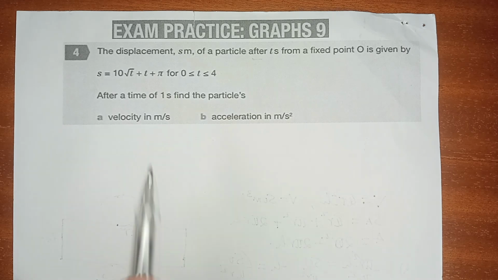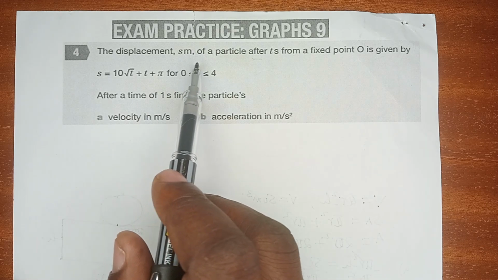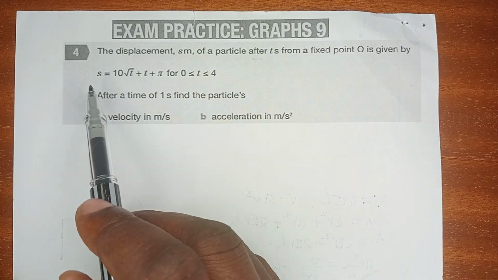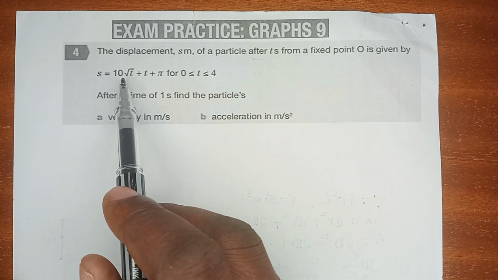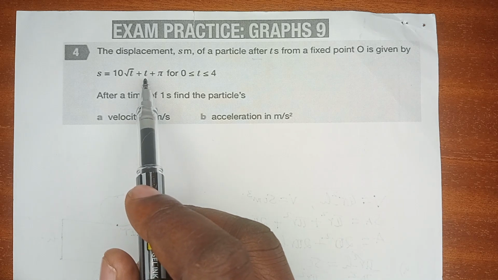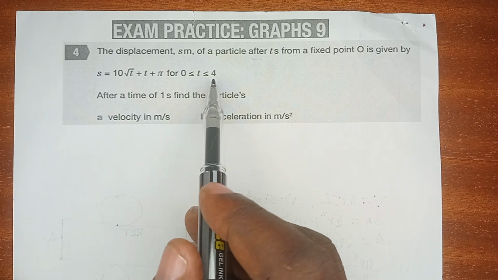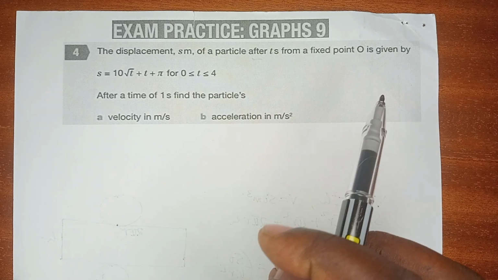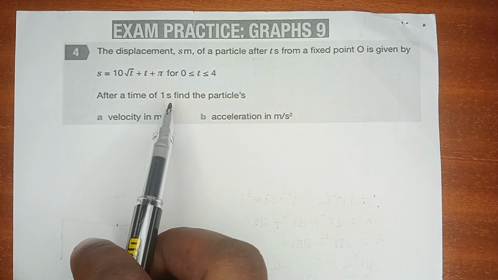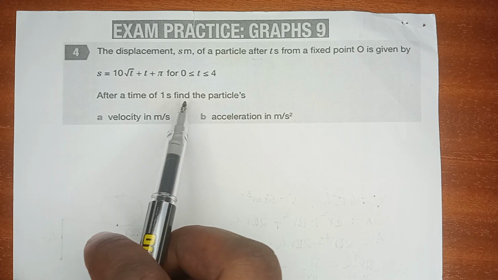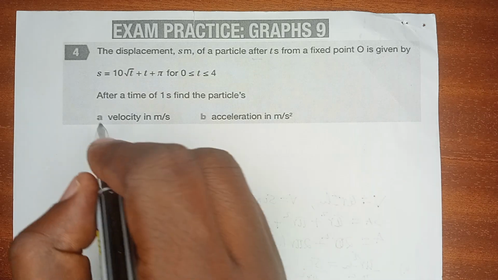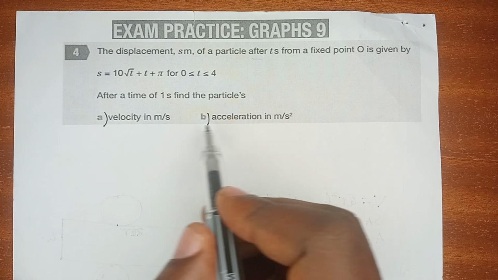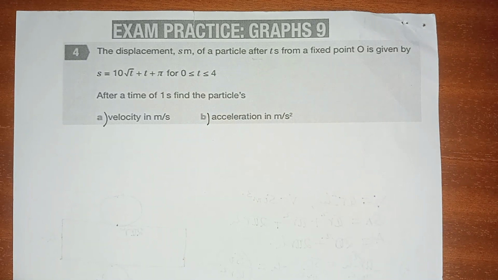The question goes like this: the displacement s meters of a particle after t seconds from a fixed point O is given by s equals 10 root t plus pi, for the values of t between 0 and 4, both limits included. After a time of 1 second, whereby t is equal to 1 in this case, find the particle's A, velocity in meters per second, and B, acceleration.